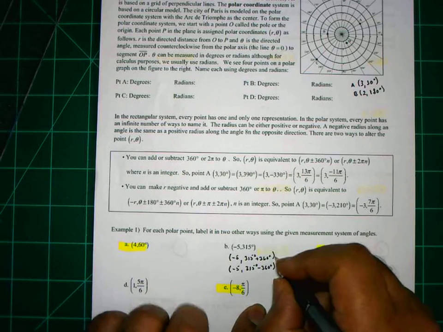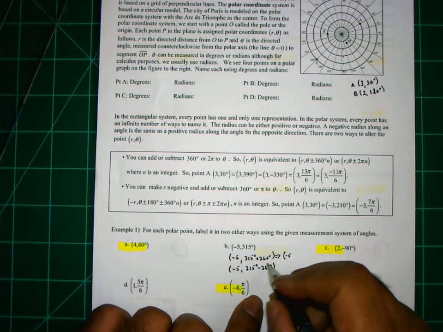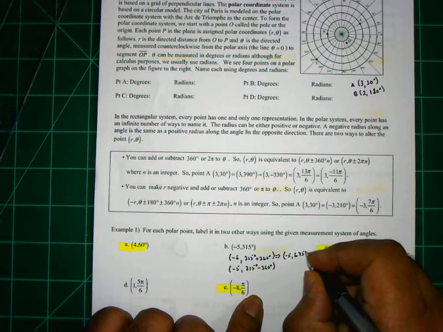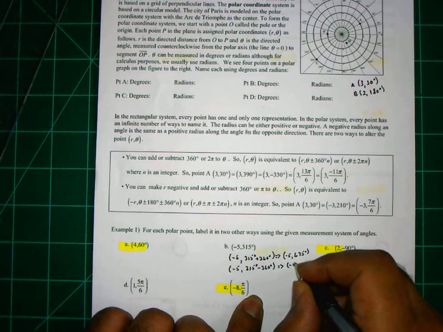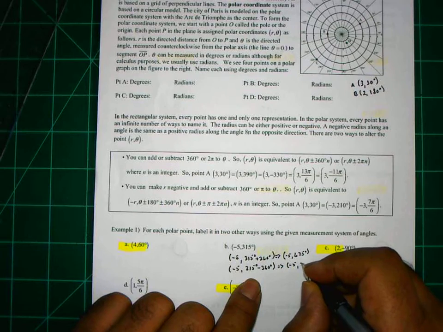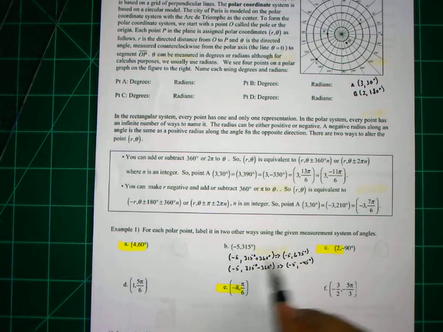So this gives me -5, and this turns out to be 675 degrees. This one turns out to be -5, and if I subtract that, I get -45 degrees. Now the reason this works is because these angles here are coterminal. We talked a little bit about that.